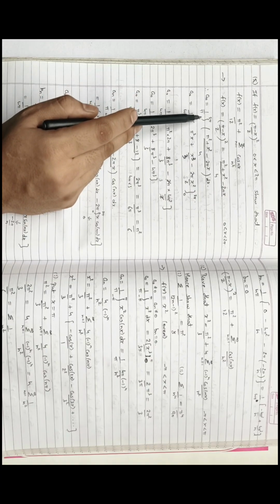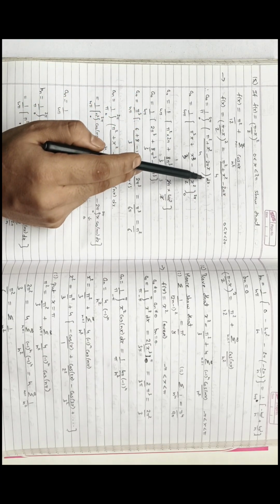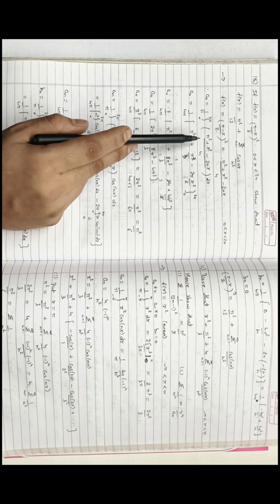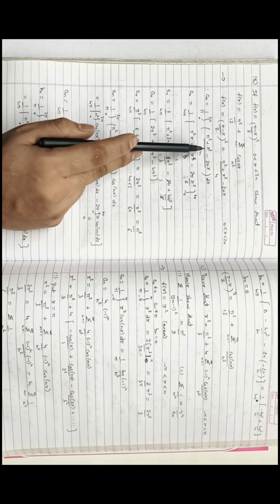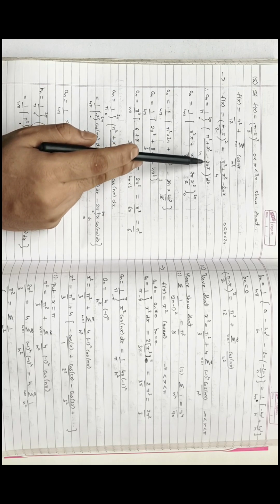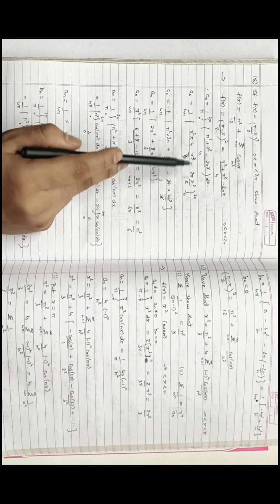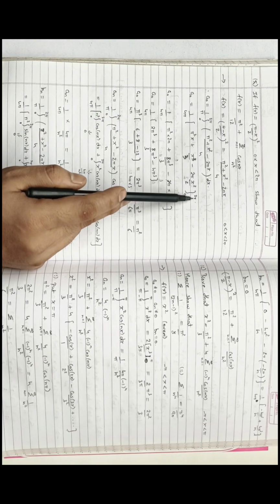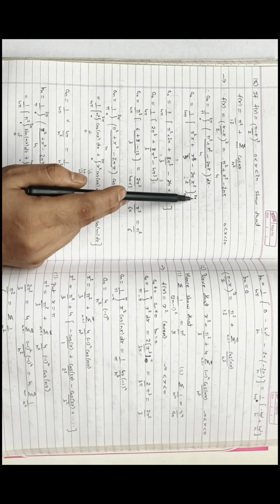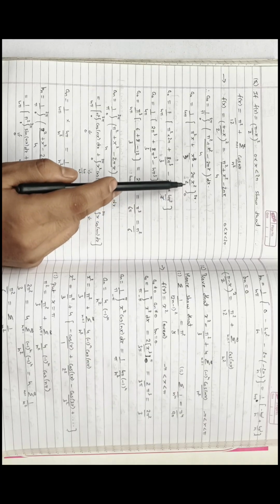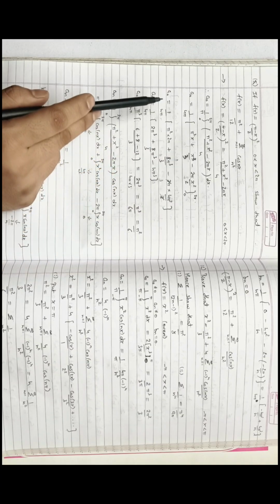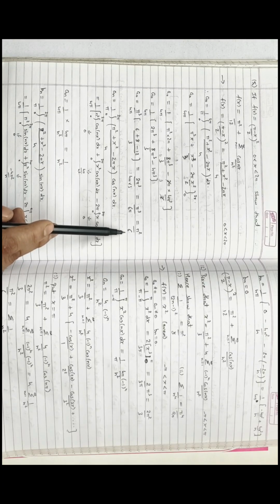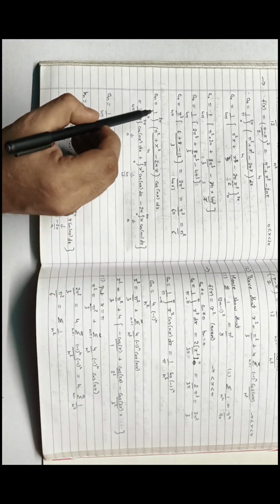So a naught is 1 upon pi, integral 0 to 2 pi, f of x dx. So f of x is this thing. So pi square, after integrating we will get x cube by 3 minus 2 pi x square by 2. So I have taken 4 common here, so 1 upon 4 pi, 0 to 2 pi. After substituting the lower and upper limits, solving and simplifying this, we will get the value of a naught, which is equal to pi square upon 6. Okay. So now we will calculate an.